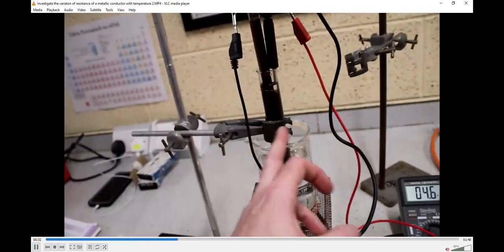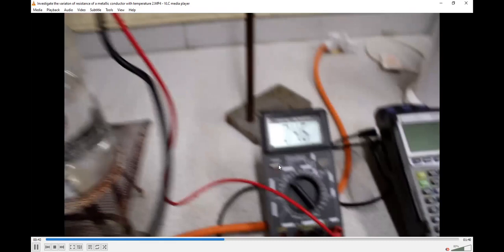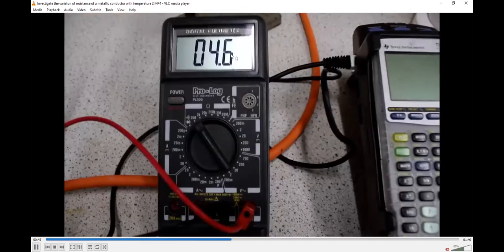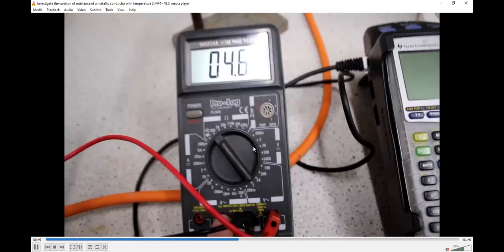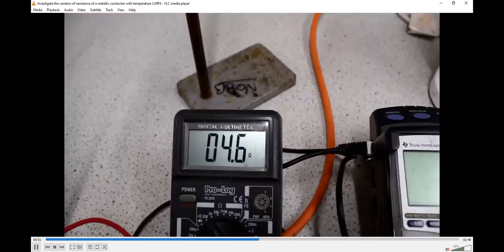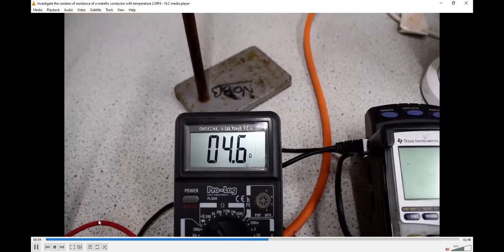Meaning coil, which you add the nichrome wire and there's a connector to an ohmmeter which reads 4.6 ohms. So the resistance at nichrome wires is in the tube.